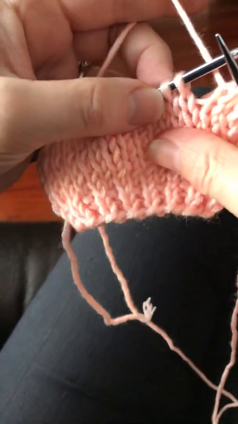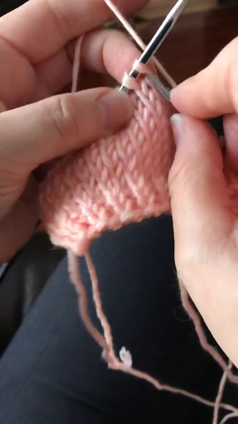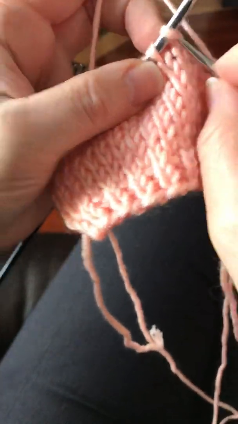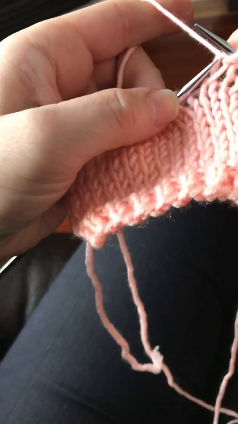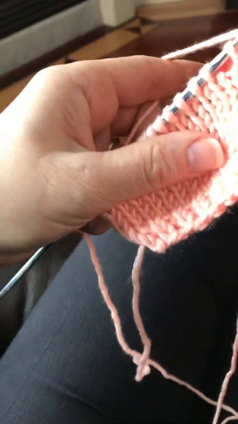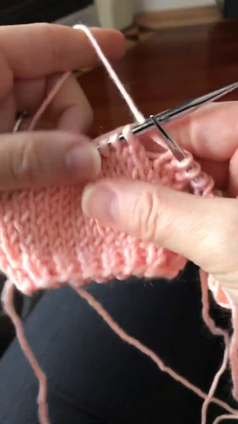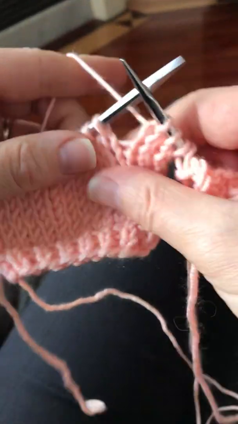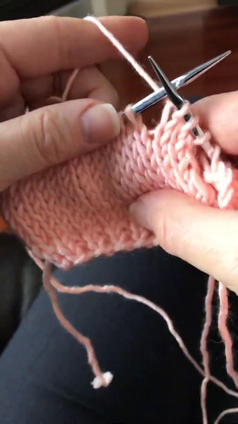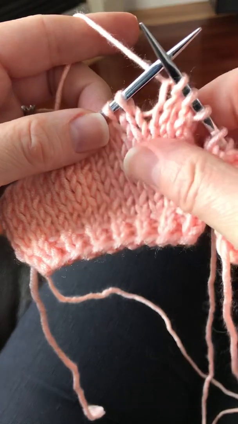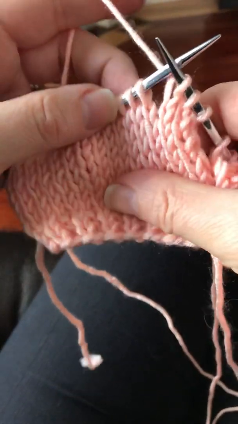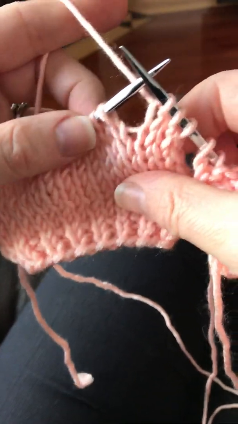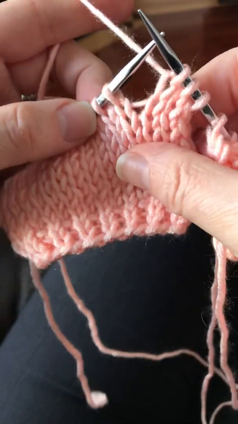If I knit in this piece through the front, my stitch will be twisted. So obviously if you want your stitches to be twisted, and sometimes people do, because once the stitches are twisted, the fabric will not stretch. So there is a reason for every stitch to exist.